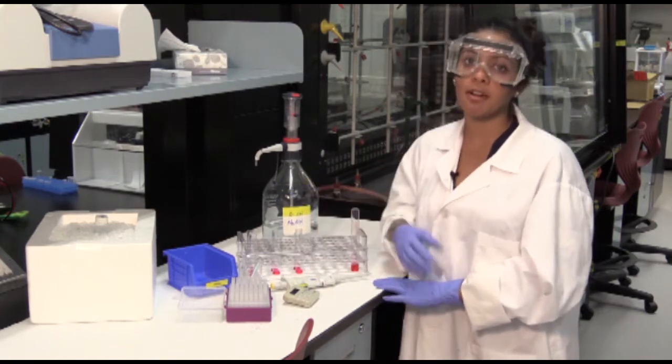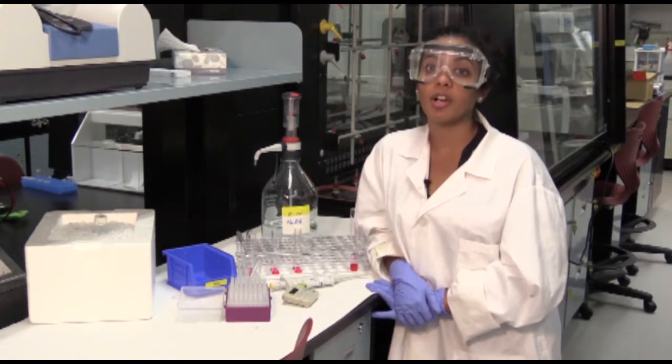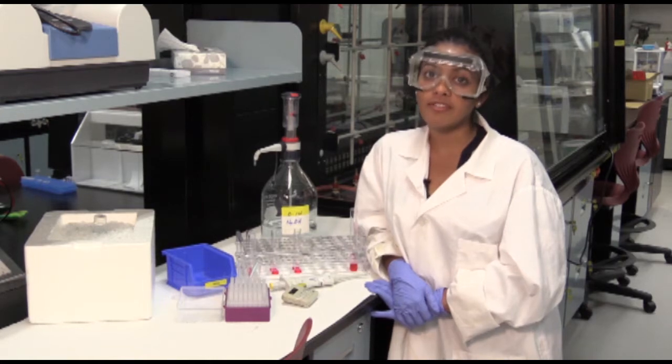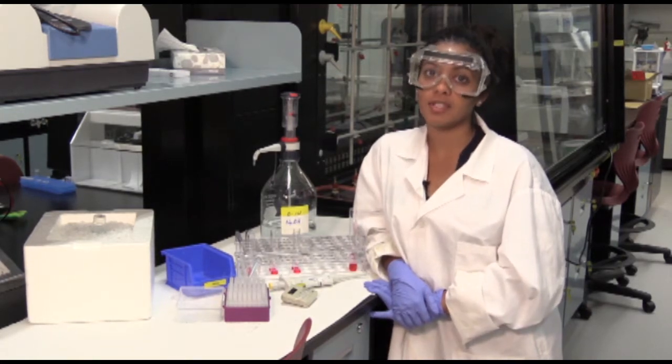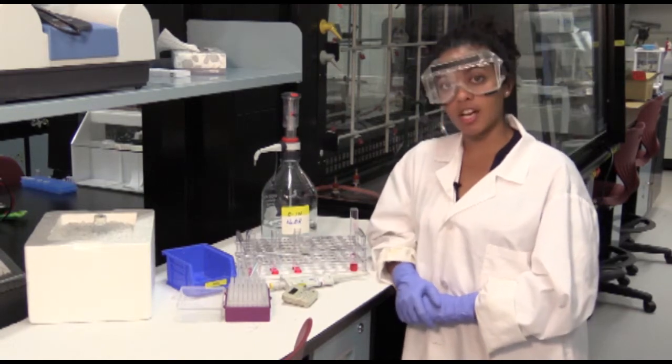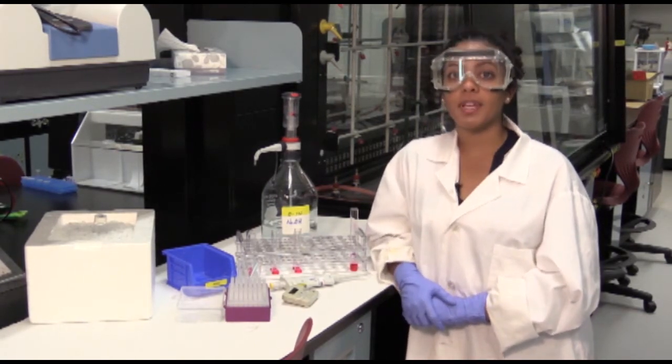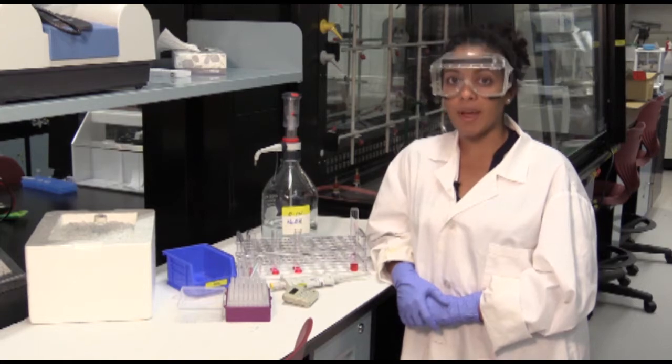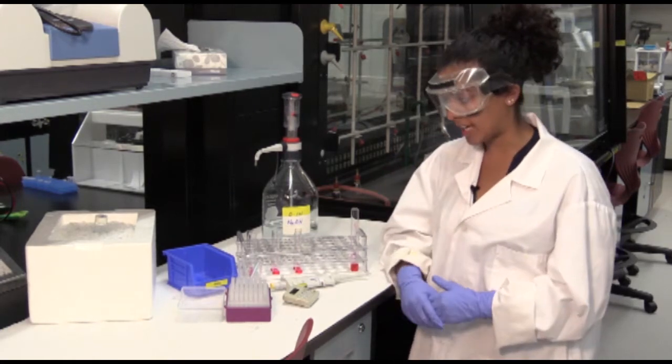Before you start your experiment, make sure you understand what blanks you're using, your negative controls and your positive controls. One more thing to understand before starting is the difference between a trial and a replicate. So let's just go through that now.